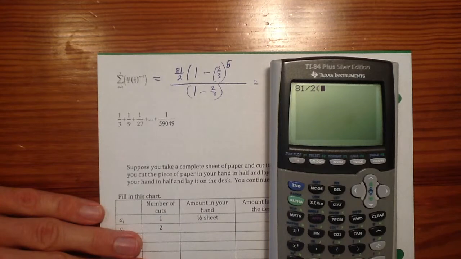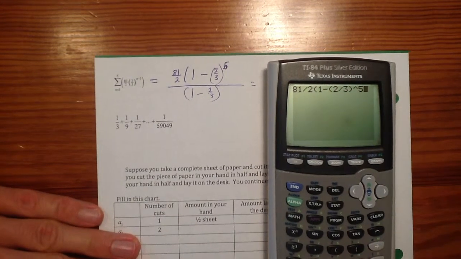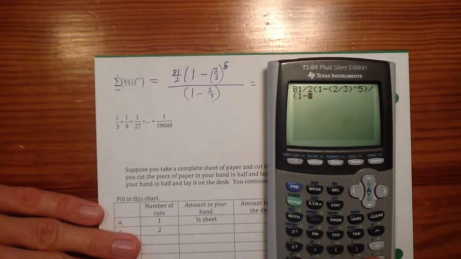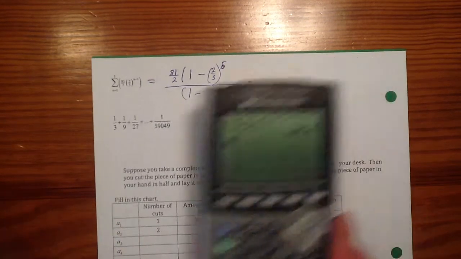81 halves times 1 minus 2/3 in parentheses, raised to the 5th power, divided by 1 minus 2/3. There we go, 105.5.